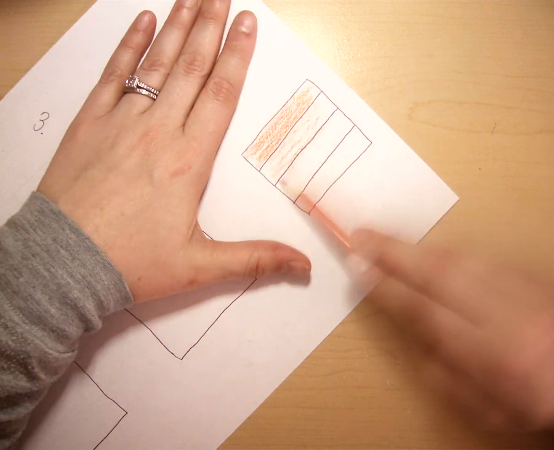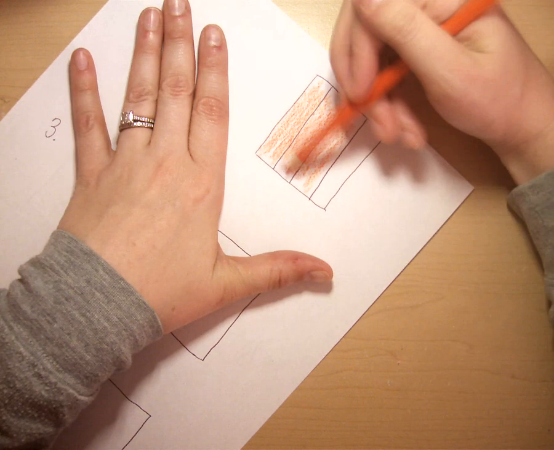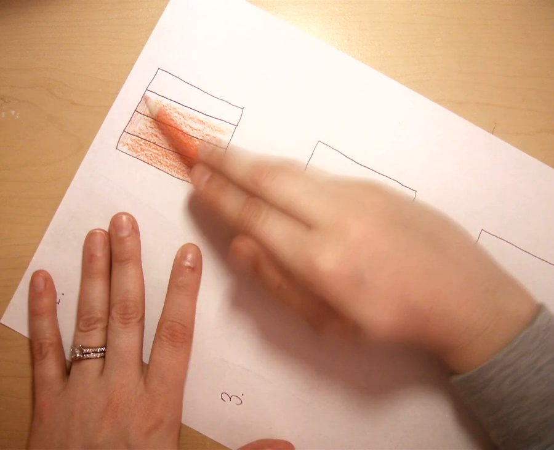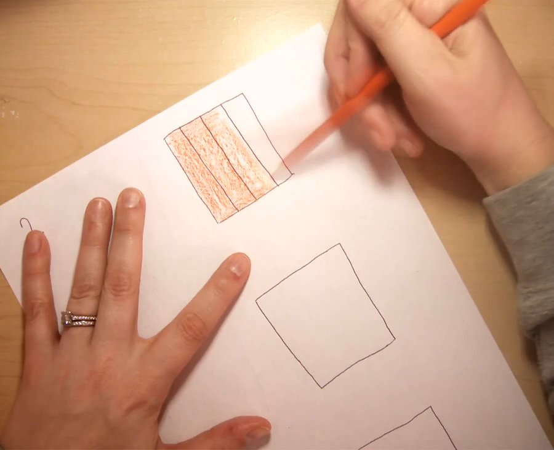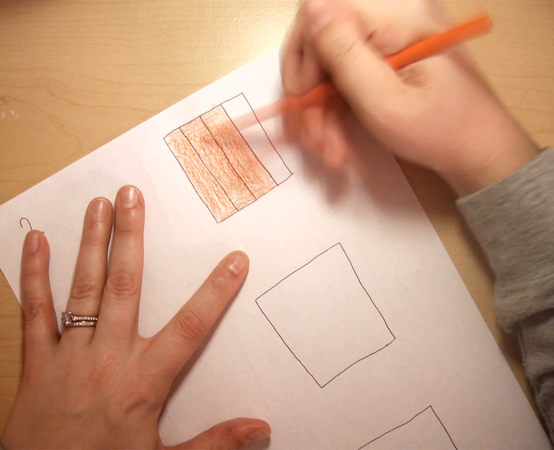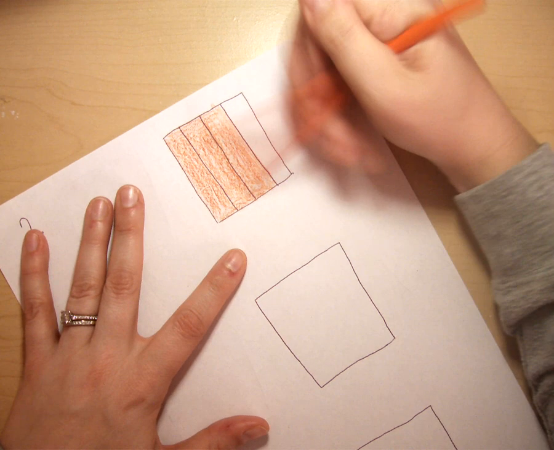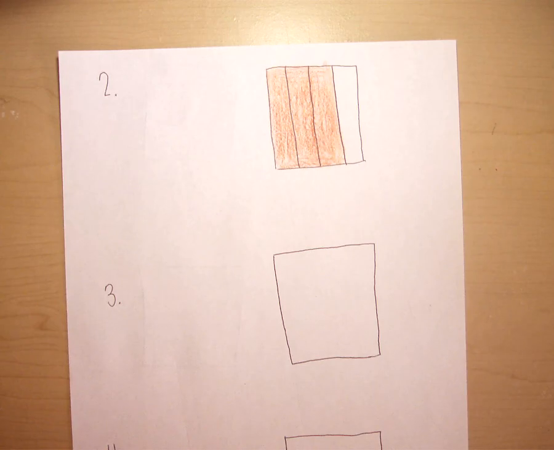Now for number 2, I'm going to shade in stripe. And then for number 3, I'm going to stripe and stripe. So remember, I really want you to find what works best for you. That's what I love about math. We can all have different strategies and ways of solving things. And as long as they're efficient, one way is really not better than the other. We just want you to make sense of what you're doing.